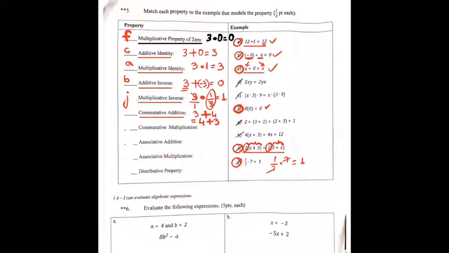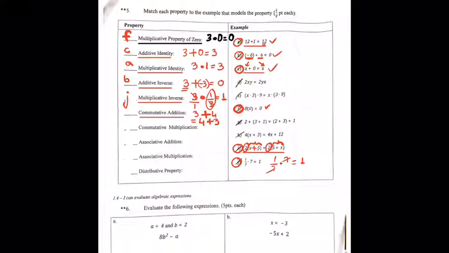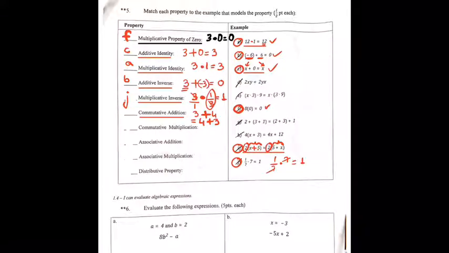So as we see, we do have addition, and the x plus 5 changes into 5 plus x. So the x and the 5 commuted or changed places. So this fits the bill for the commutative addition property. This will be I.